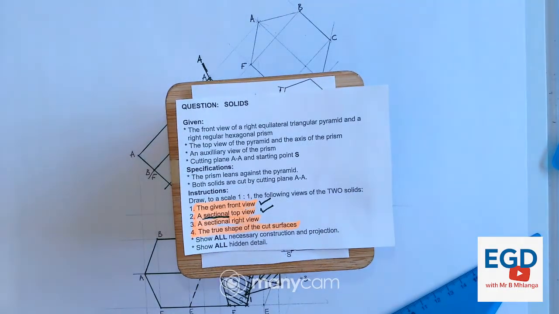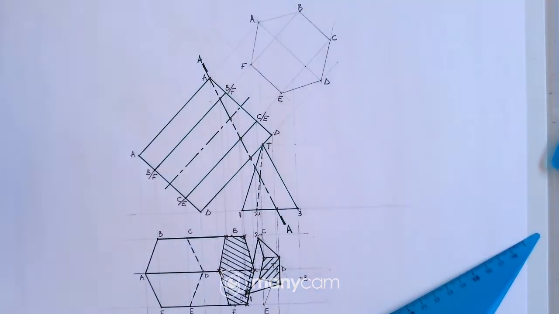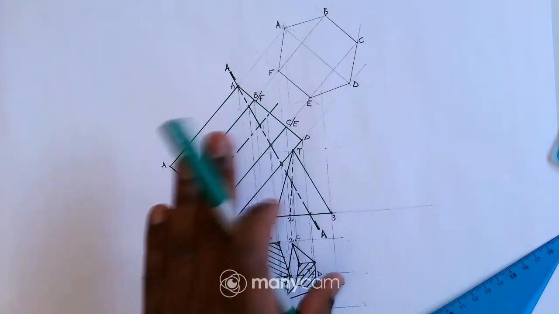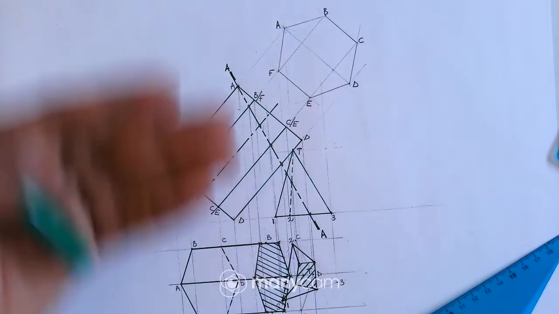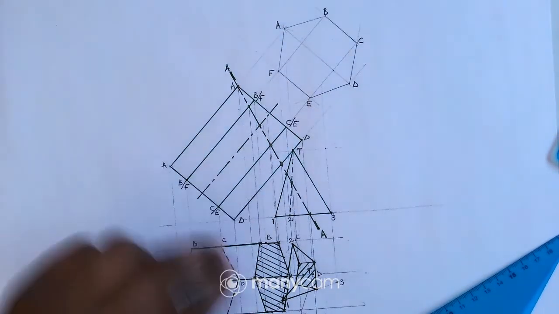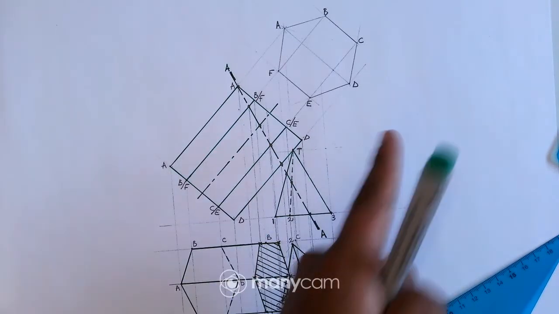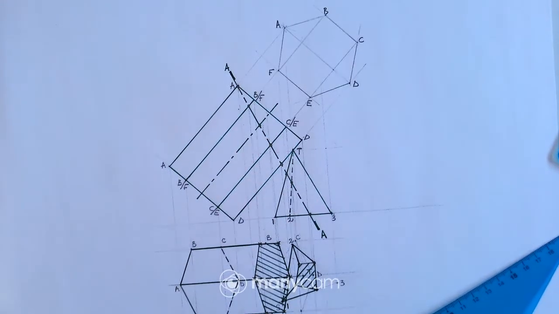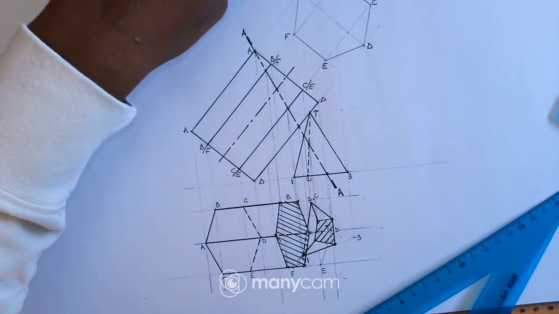So remember, solid geometry is always in first angle. So the right view will be next to the front view, but on my left hand side, instead of the right hand side. Instead of putting the top view at the top, we just place the top view at the bottom, and then the right view, instead of placing it on our right hand side, we place on our left hand side.